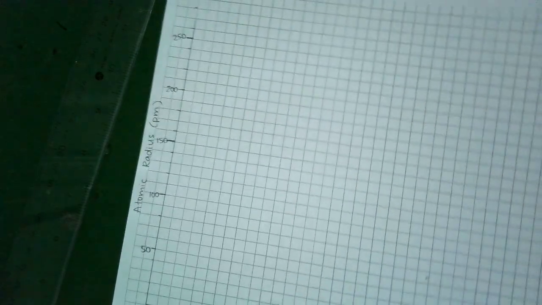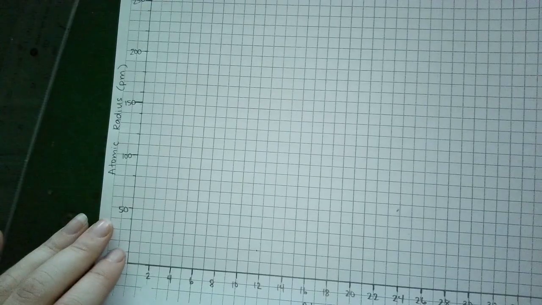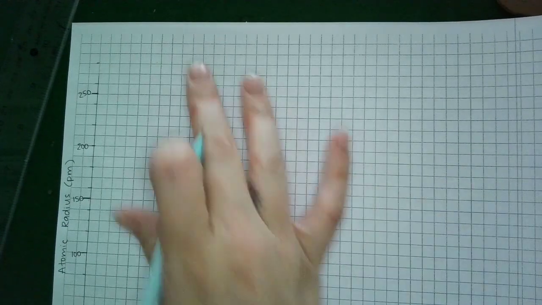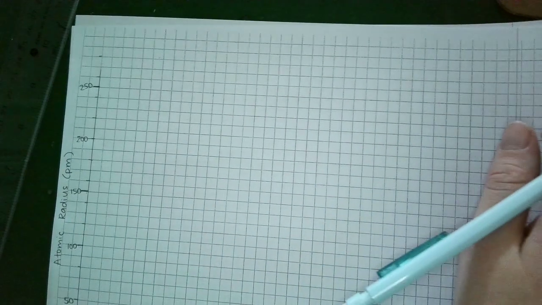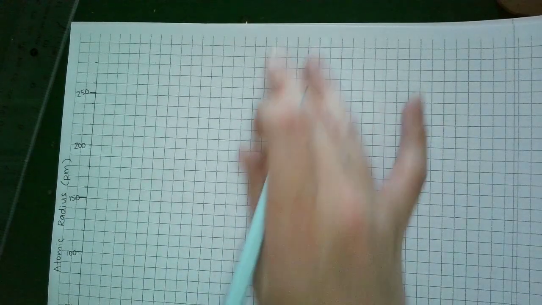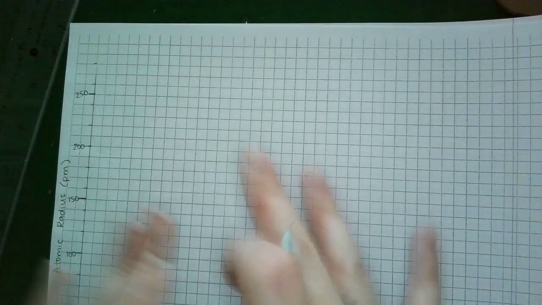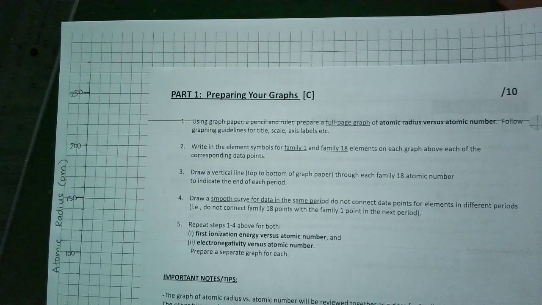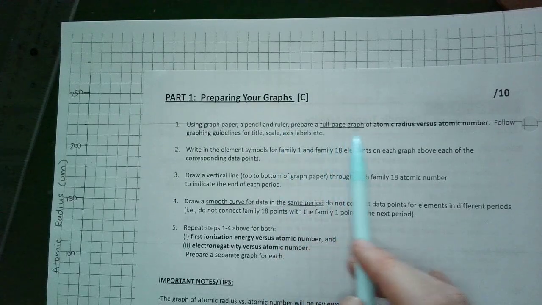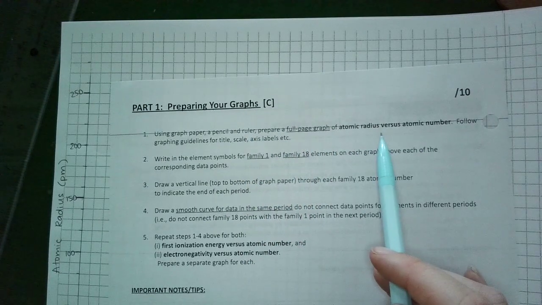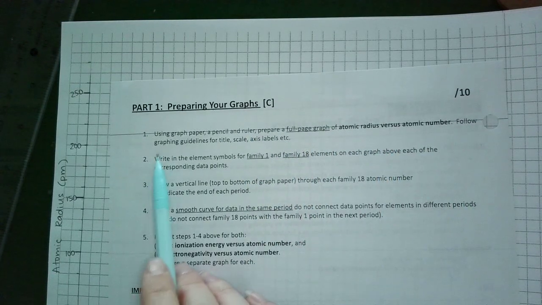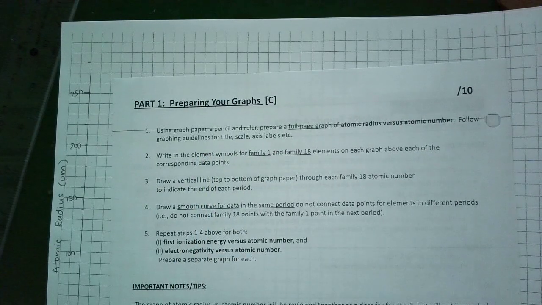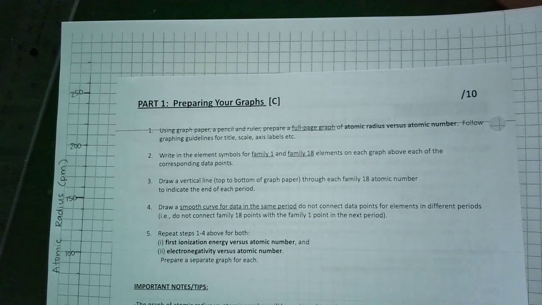All right, my two scales are done. Now I can go ahead and plot my points. I'm going to wait till the end to give this a full title, just so that I don't write it too low and then get in the way of my data points. So before I plot, let's see. It says prepare a full page graph for atomic radius versus atomic number. Use the graphing guidance. Okay, so just go ahead and graph, it seems like.